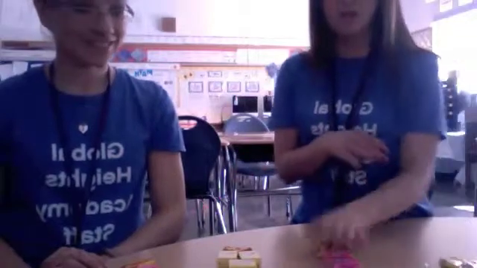We have 1, 2, 3, 4 groups of candy. Let's count and see if they're equal. Okay. I have 1, 2, 3, 4 pieces of candy in my group. Mr. Rapson has 1, 2, 3, 4 pieces of candy in his group. Let's see about Miss Amani. 1, 2, 3, 4 pieces of candy for Miss Amani. So far, so good. Let's see about my group. 1, 2, 3, 4. We did it.